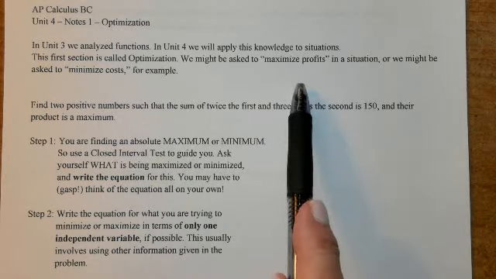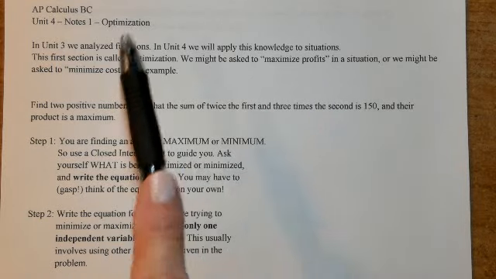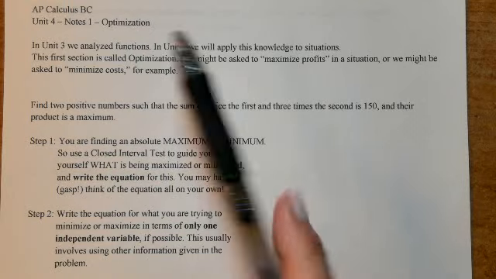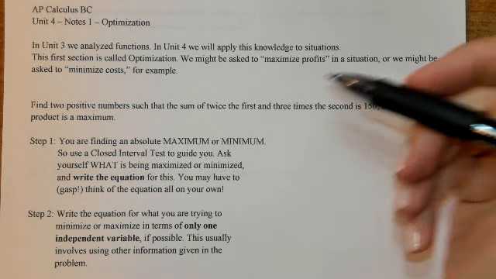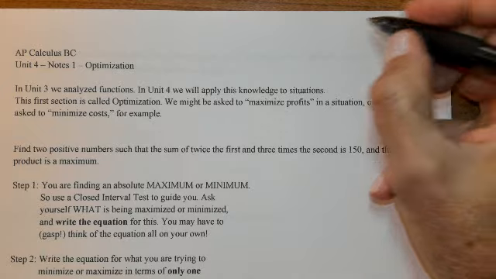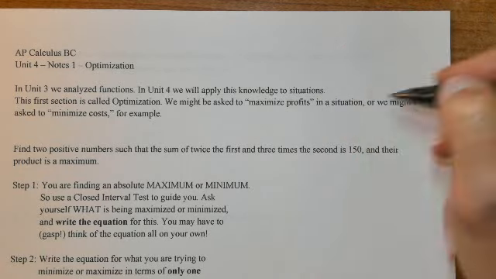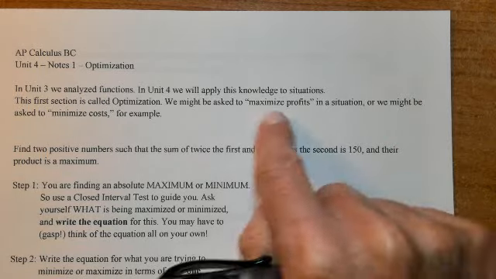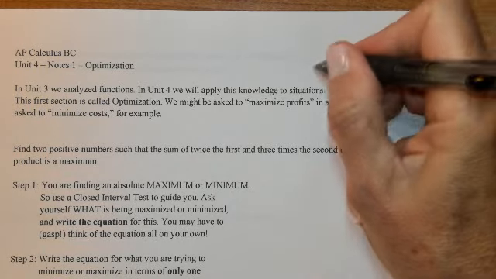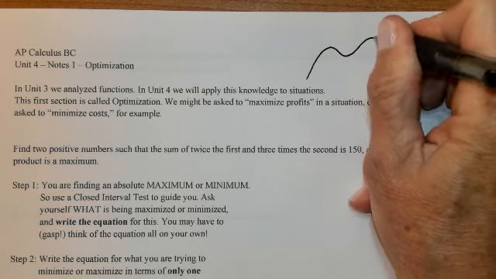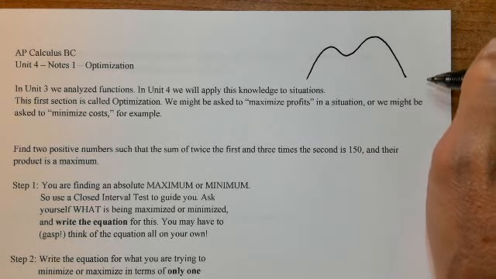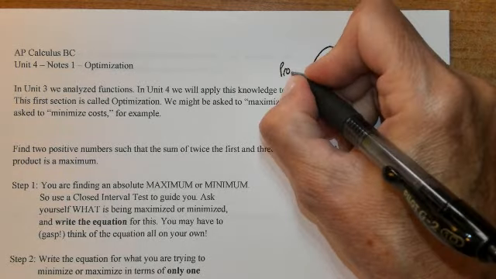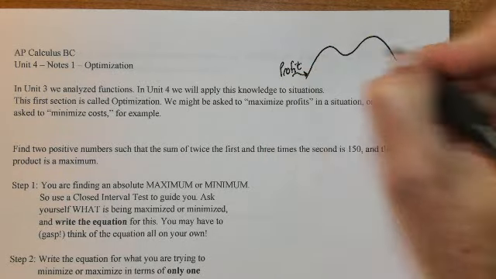Sometimes we might be asked to maximize profits or minimize costs. In optimization, we're finding the maximum or the minimum of something. So let's say, for instance, that we have a situation. We write the equation describing what we're trying to maximize or minimize. And the graph of that equation, maybe it looks like that. If that's our equation, let's say that this is our profit equation. So that would be the equation describing the profits.